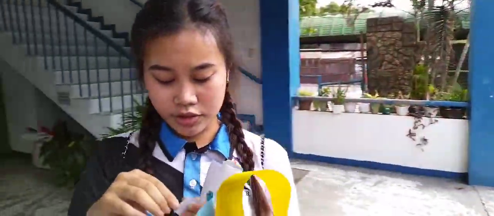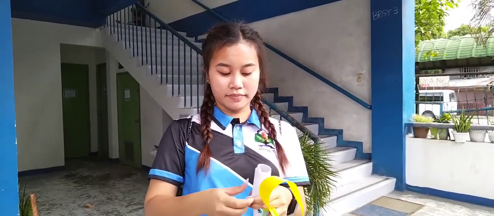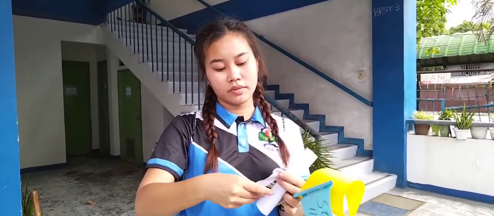Okay. So, I have here the first question. Are the learning resources or materials arranged properly according to their functions and characteristics? To answer that question, yes. Based on our observation, learning materials or resources help the teacher to be more convenient and to make the learning more exciting.